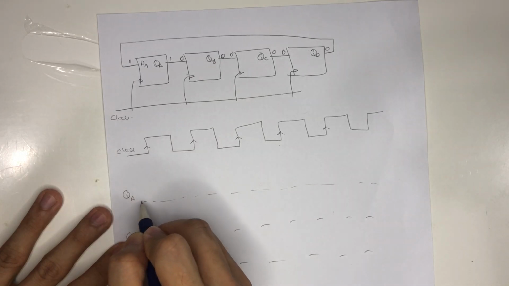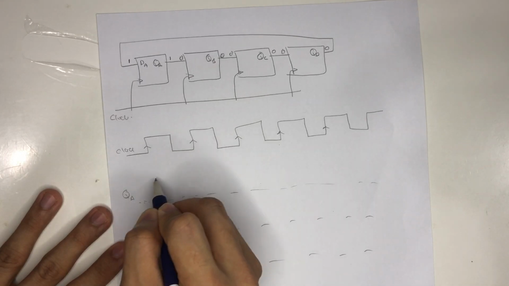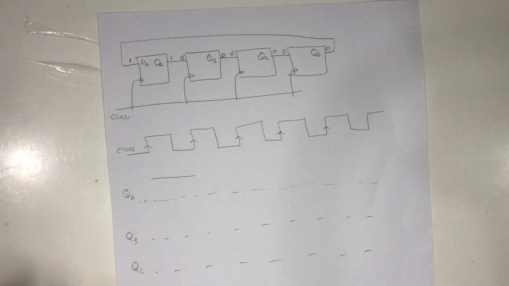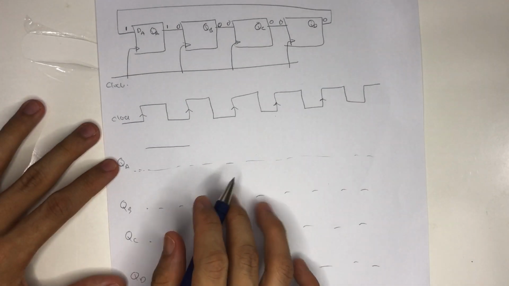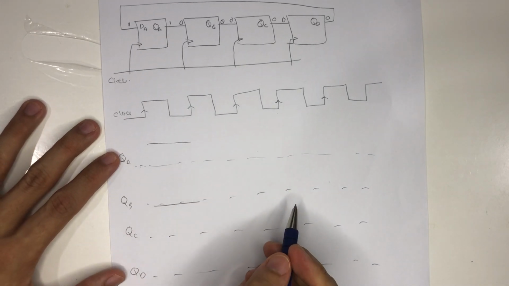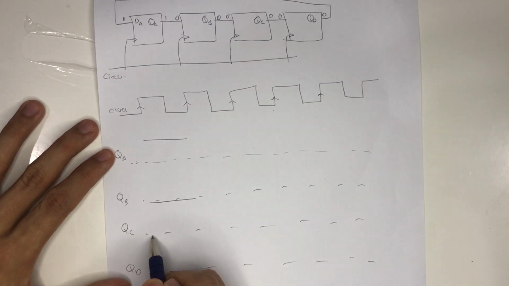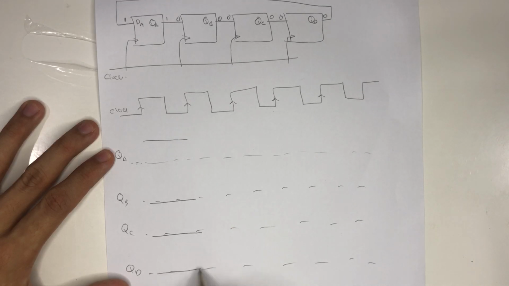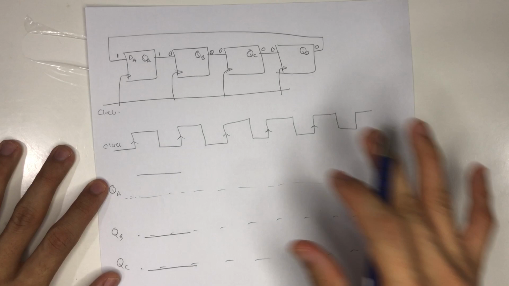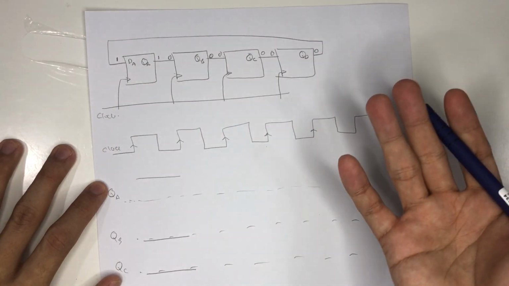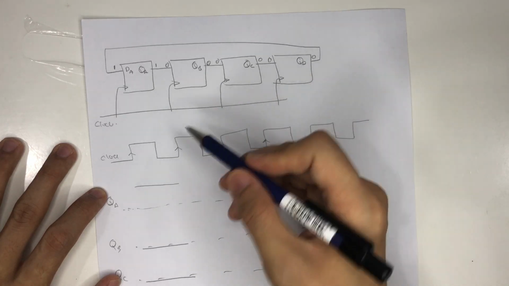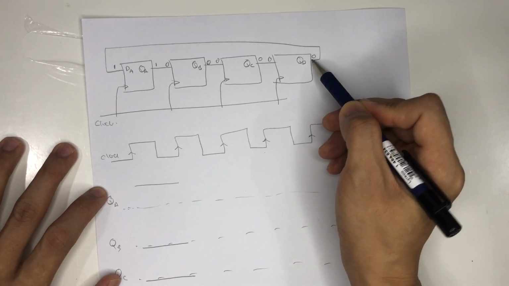So you see your QA will be high. How about your QB? At this stage, it is just 0, and the same goes for here. Then what happens is that at the next rising edge, you can see before we have the next edge, this 0 will transfer to here.